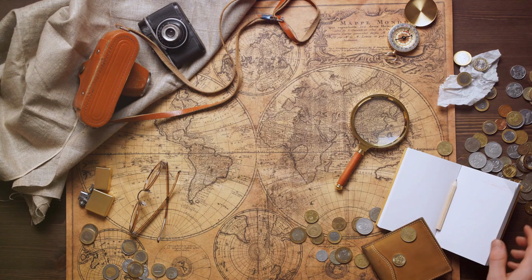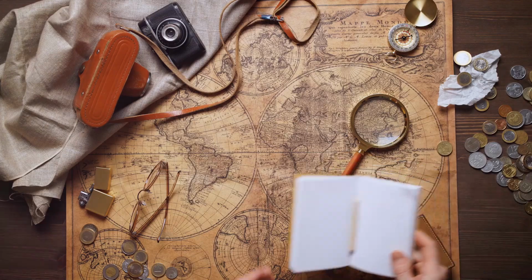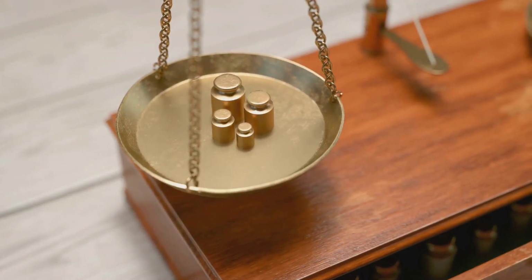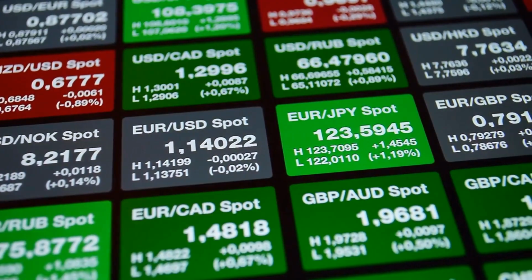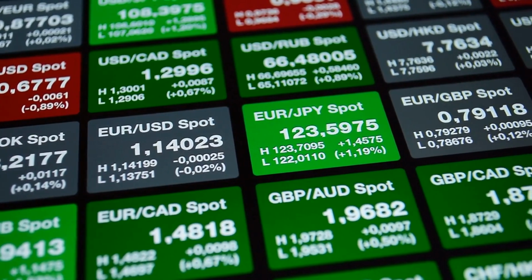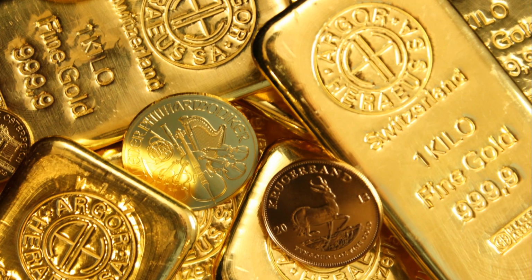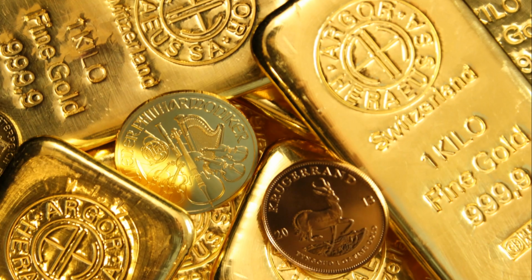The gold standard, a monetary system that once underpinned the global economy, has left an indelible mark on history. Its legacy lies in the lessons learned about the importance of sound money, the challenges of maintaining fixed exchange rates, and the enduring allure of a tangible backed currency.